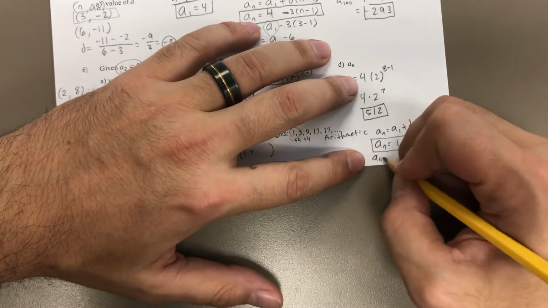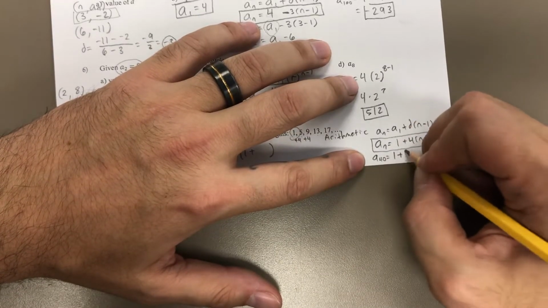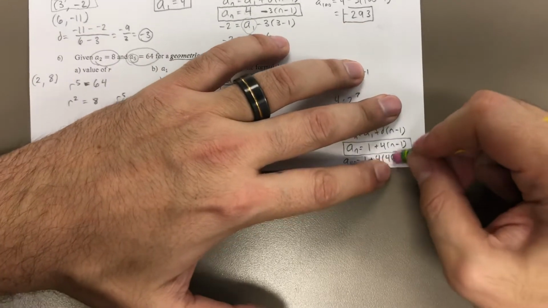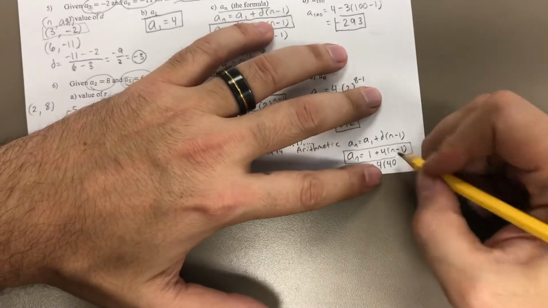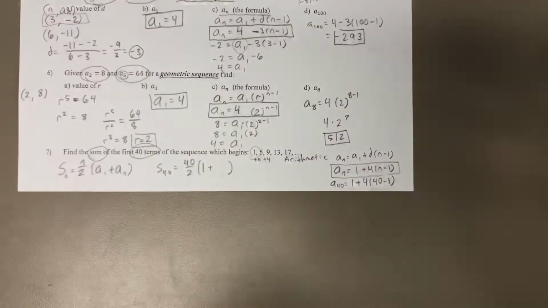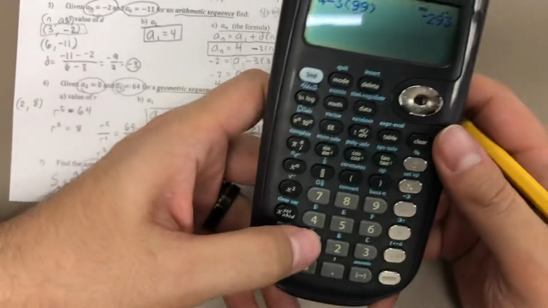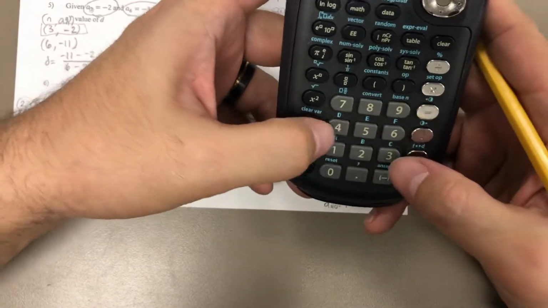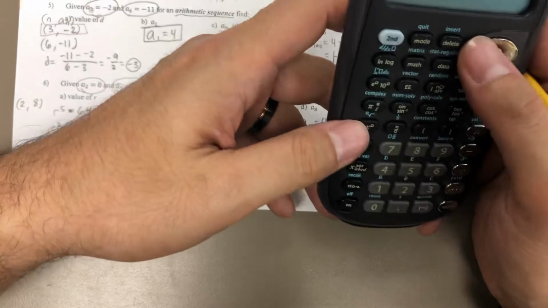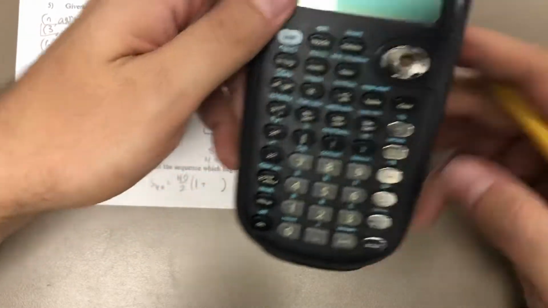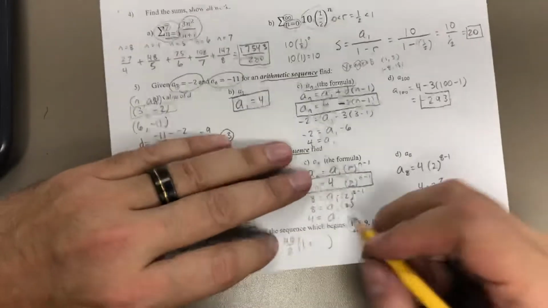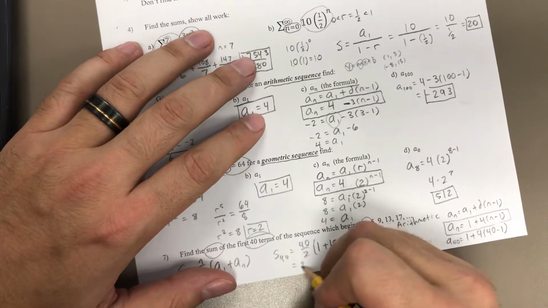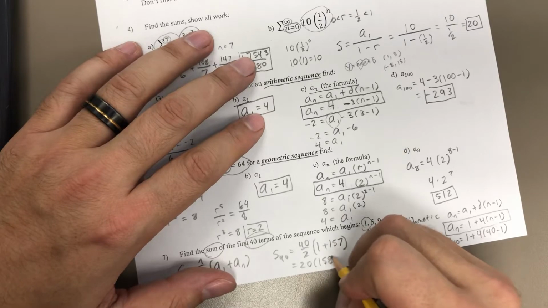The 40th term, a40, is equal to 1 plus 4 times (40 minus 1). I don't know why I just completed that parenthesis there, 40 minus 1, there we go. So then just use your calculator for that one. So 1 plus 4 times parentheses 40 minus 1, so 39, let's just write 39 in there. And we get 157. So 157 goes in here for our last term. And then we just simply evaluate it. So this is 20 times 158.